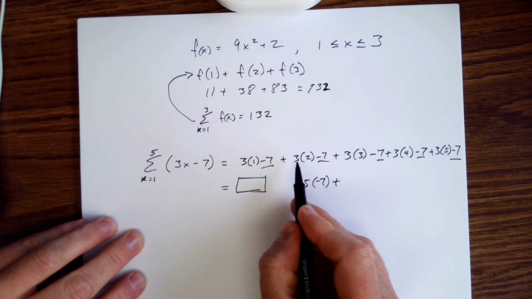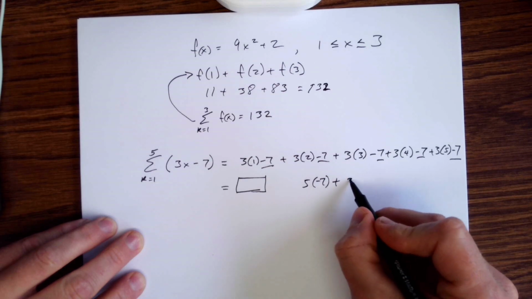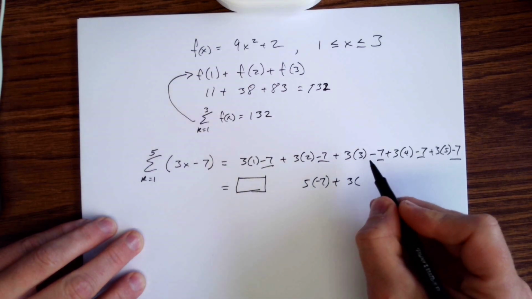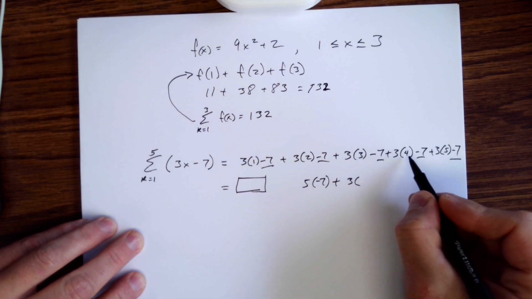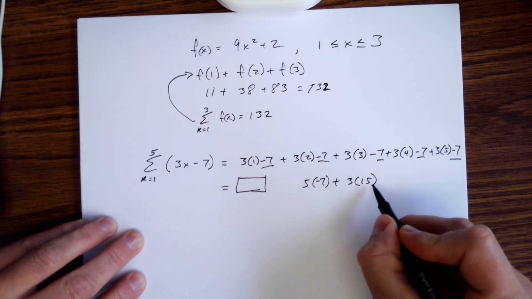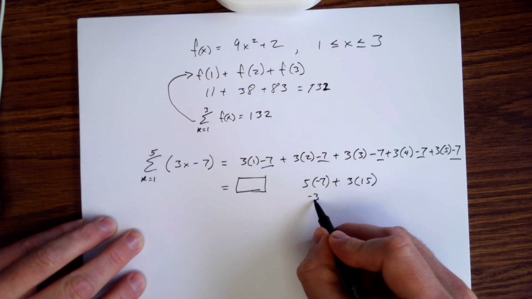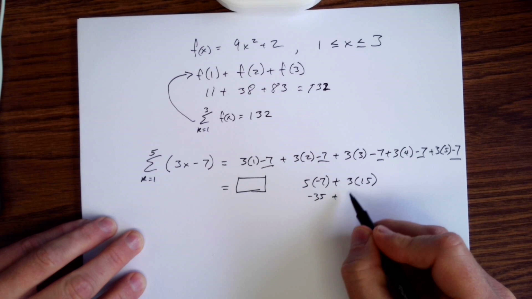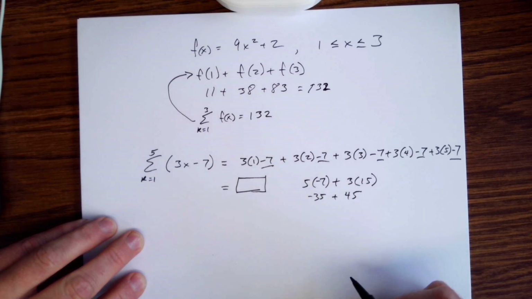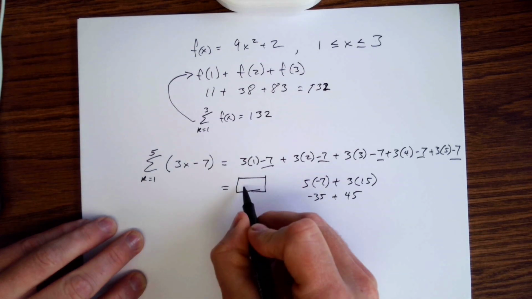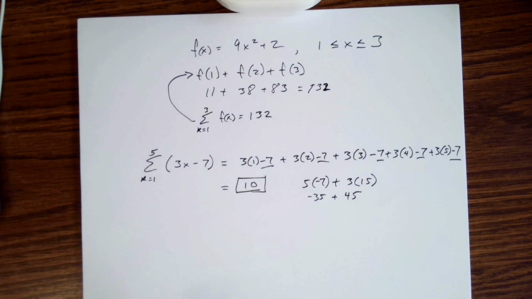Plus 3, each one has a 3. So we're really looking at 3 times 1 plus 2 plus 3, which is 6, plus 4, which is 10, plus 5, which is 15. So you got negative 35 plus 45. Again, if I'm doing my math right, 45 plus negative 35 is 10. So my sum there would be 10 for that summation.